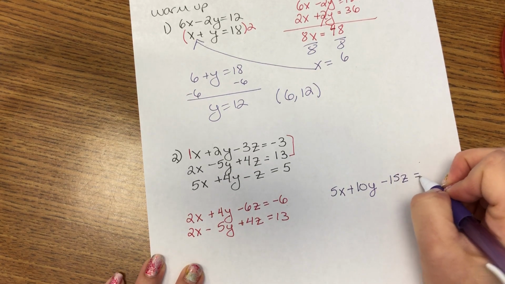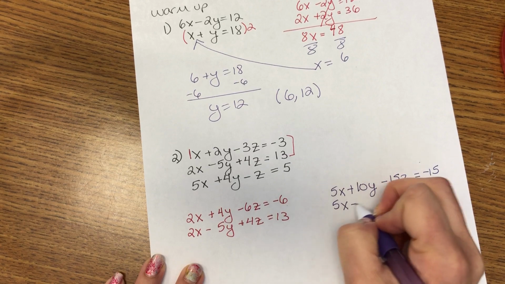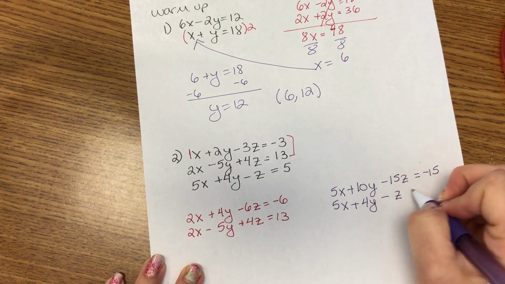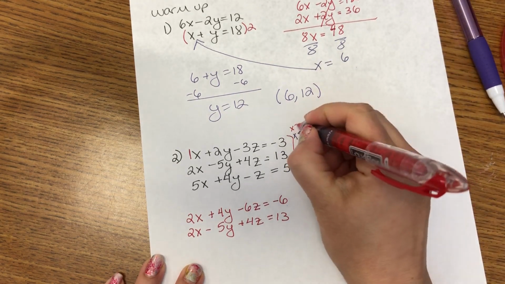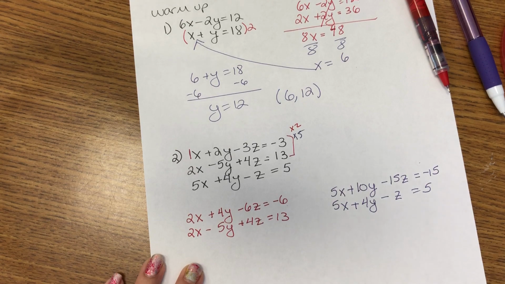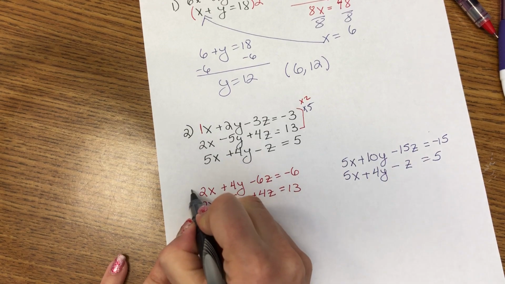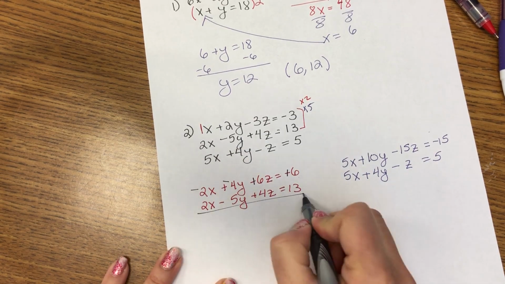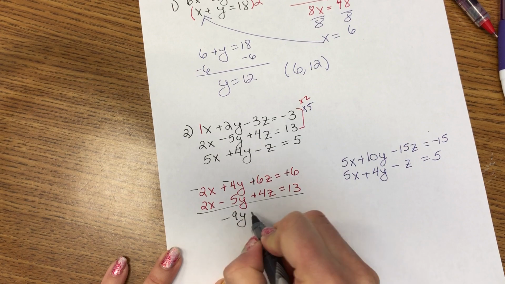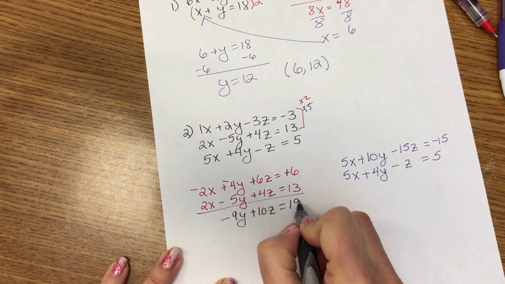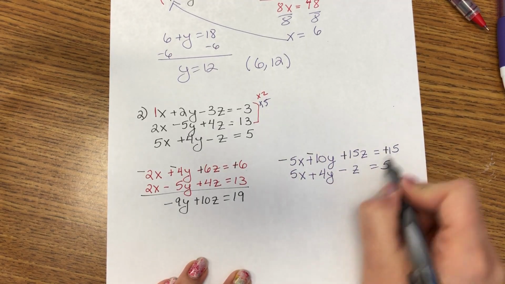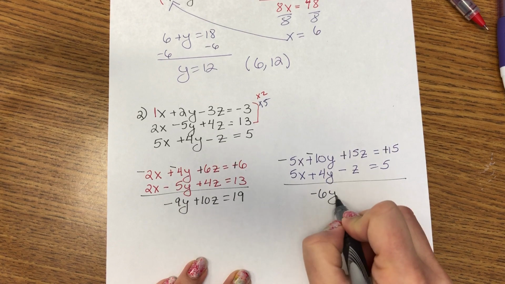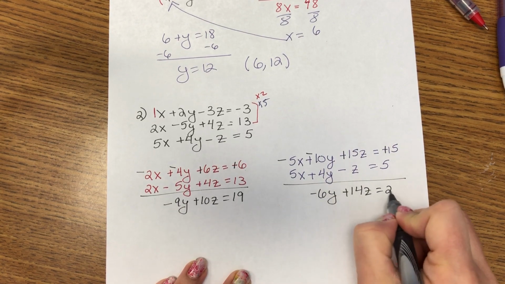You can't forget you have to multiply every single term by the constant you've chosen. So I did times 5 and times 2. So when I go to combine my equations, I need the signs on x to be opposite. So I'm just gonna pick one of the equations to make all the signs opposite. So I get negative 9y plus 10z is 19. And then negative 6y plus 14z is 20.